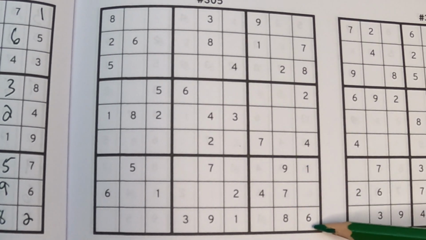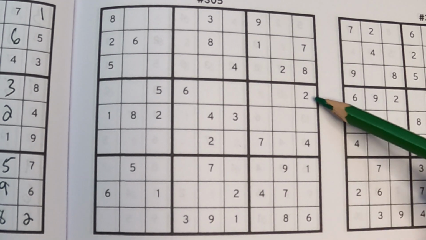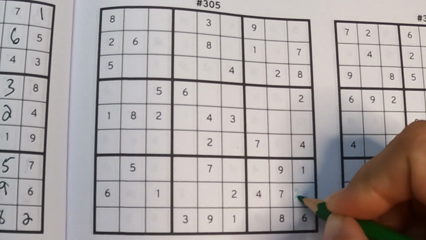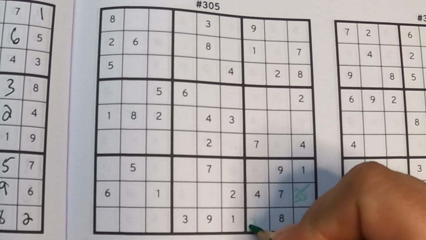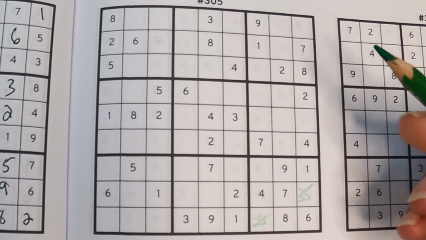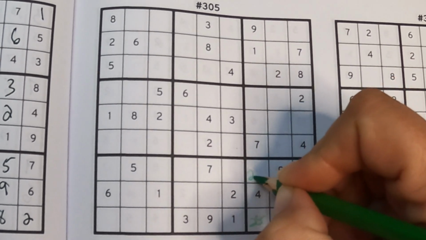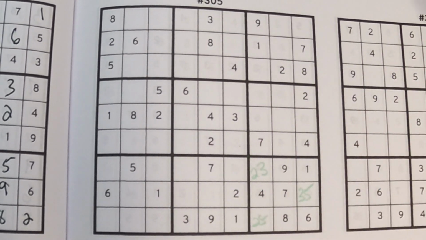If we start with this box, we're missing 2, 3, and 5. We've got a 2 here, so 3, 5. 3 here, so 2, 5. 5 here, so 2, 3.